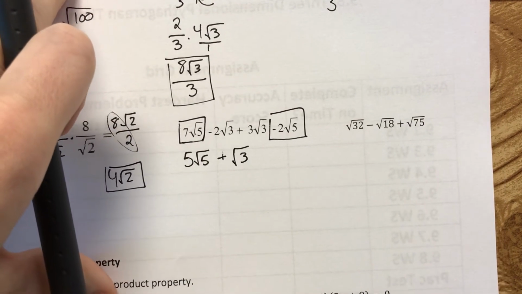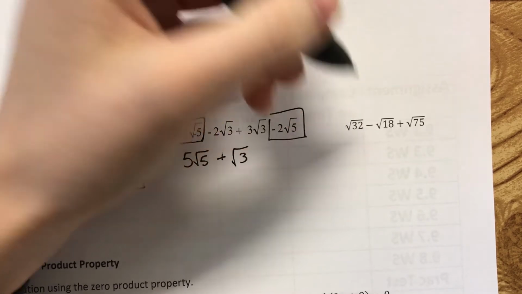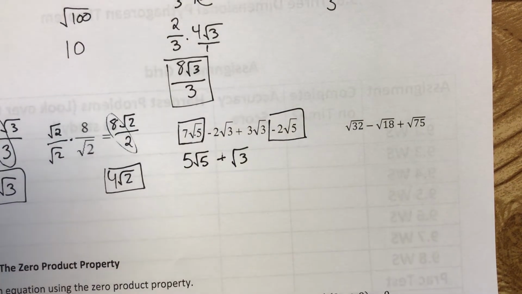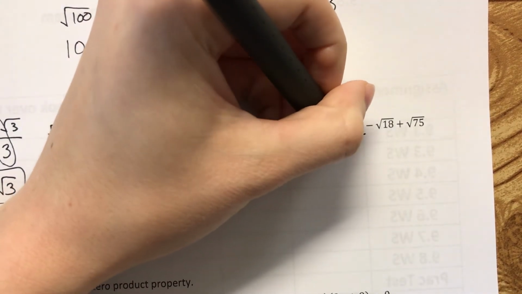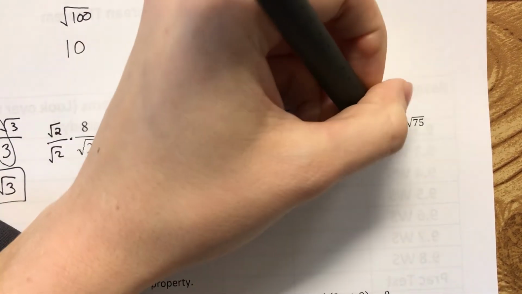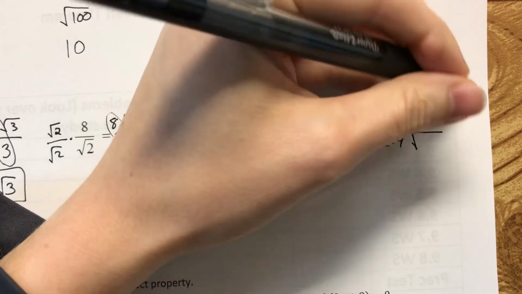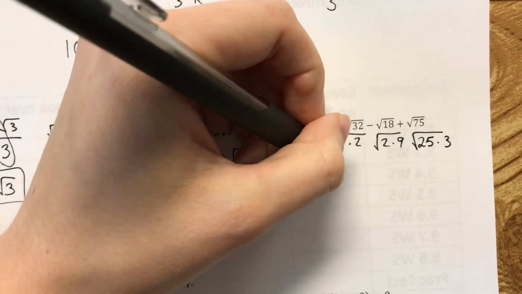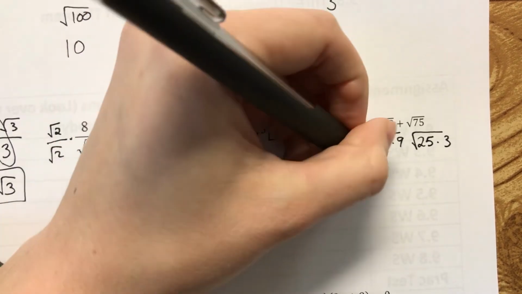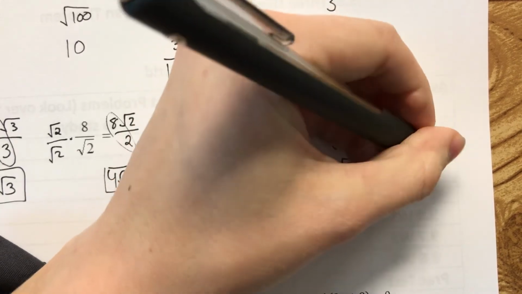Here I've got the square root of 32 minus the square root of 18 plus the square root of 75. I'm going to individually simplify each of those. So we already did the square root of 32. That was 16 times 2. We did the square root of 18. That was 2 times 9. And then the square root of 75. The biggest square number factor of 75 is 25. So we'll do 25 times 3. So this gives us 4 root 2 minus 3 root 2 plus 5 root 3.